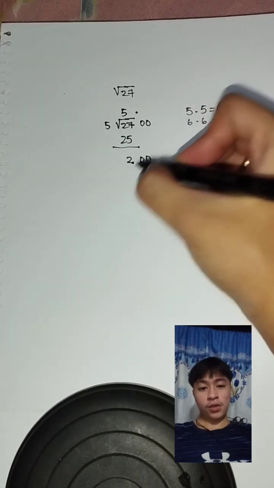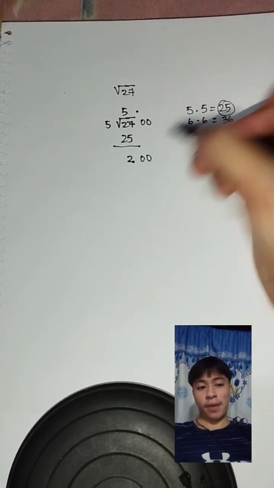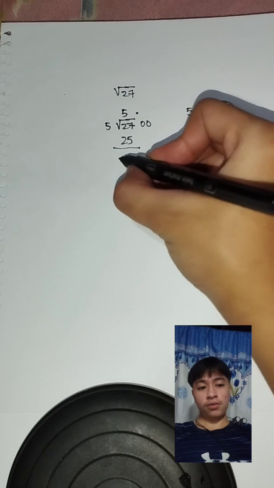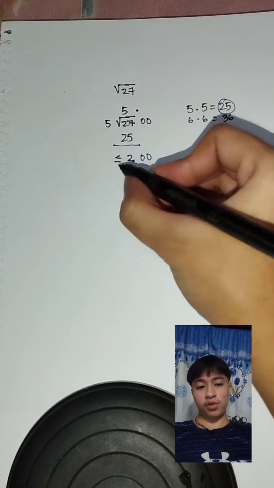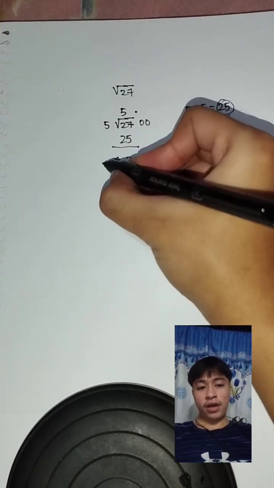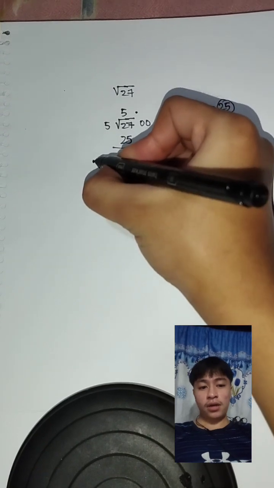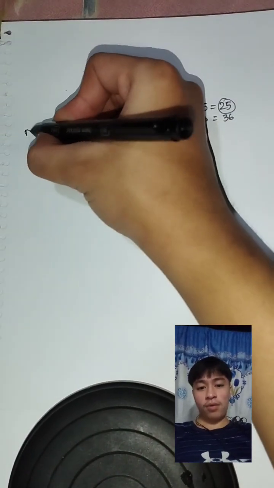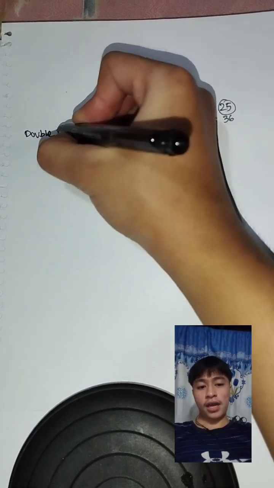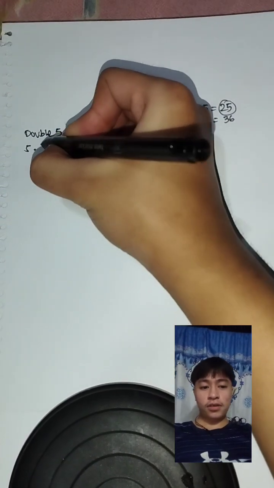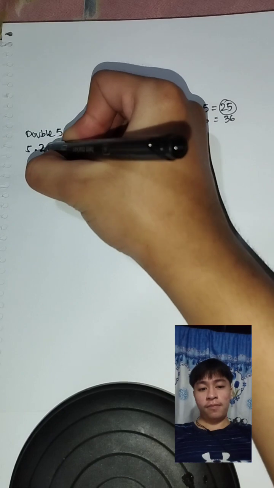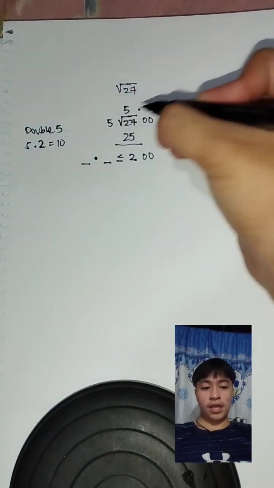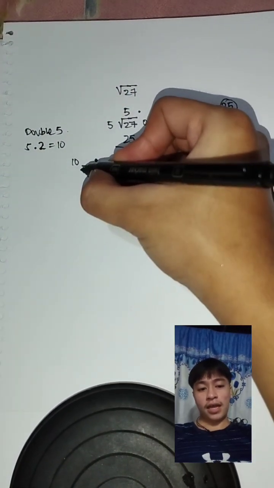So the next step is to put the dot after the 5 and then bring down two zeros next to the remainder 2, so it will become 200. After that, we will write a less than or equal symbol, and to the left of that symbol we'll put a line. After that, we'll put a multiplication symbol and then another line. And after that, we'll double the number 5. So 5 times 2 is equal to 10. And then we'll put the 10 near the line on the left.